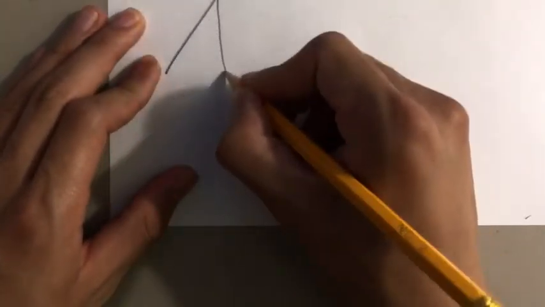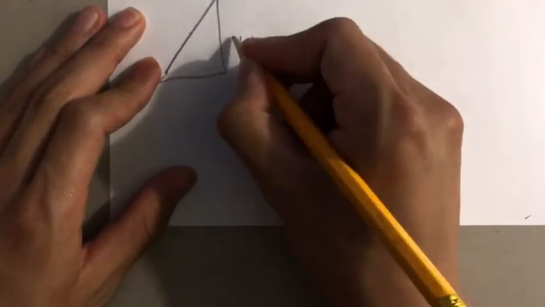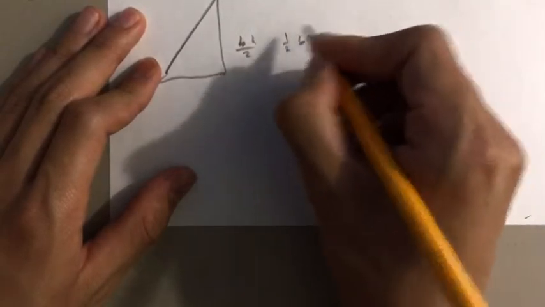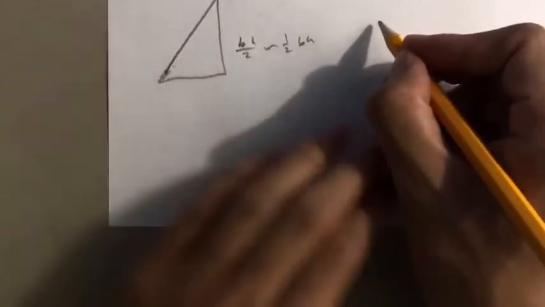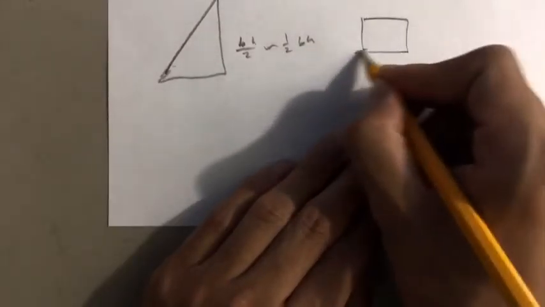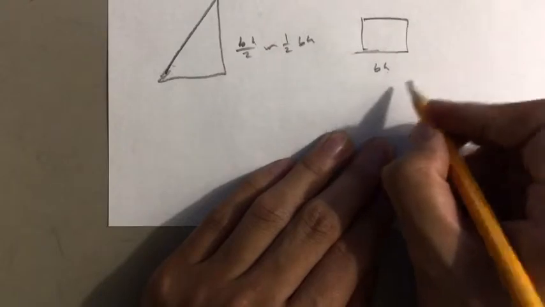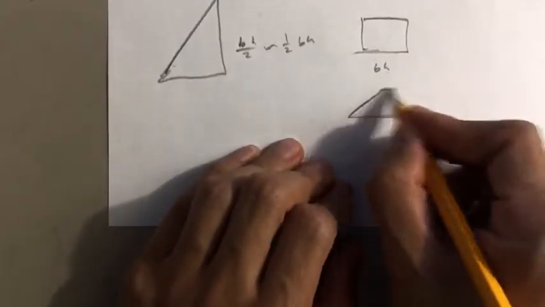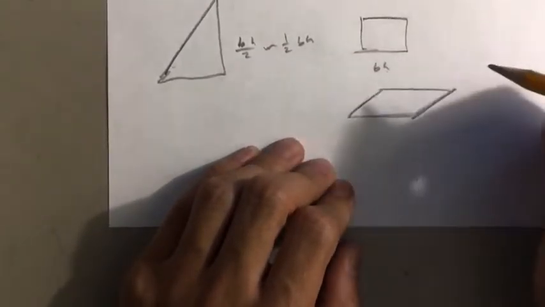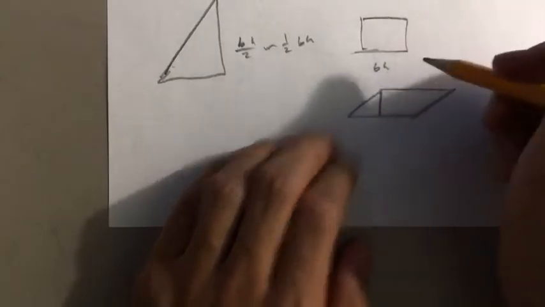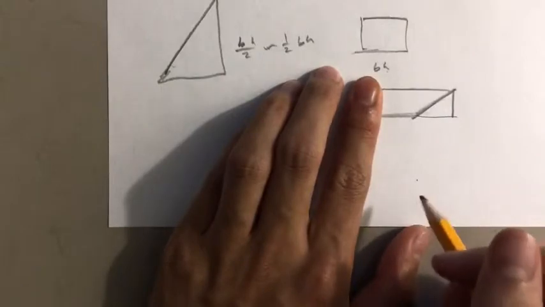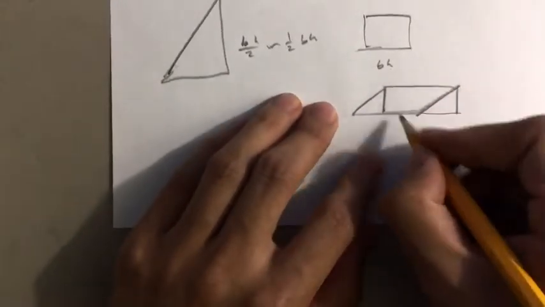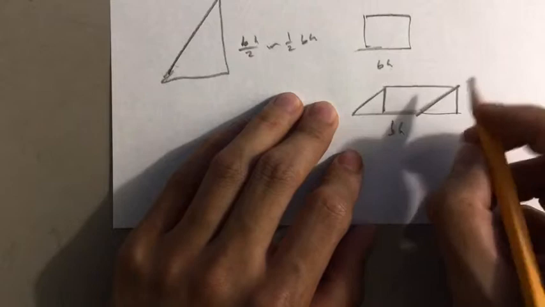So now let's talk about area formulas. What's the area of a triangle? It's base times height divided by 2, or 1/2 base times height. What's the area of a square or a rectangle? It's just base times height. And that also applies to parallelograms because they're basically rectangles. If you take this part and move it over to here, it's going to form a rectangle. So it's just base times height for parallelograms.